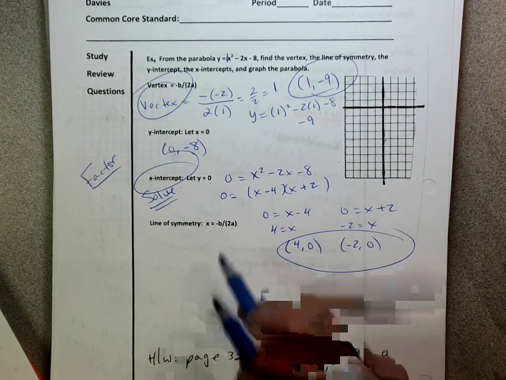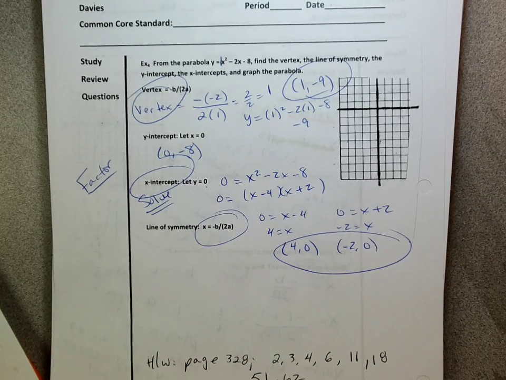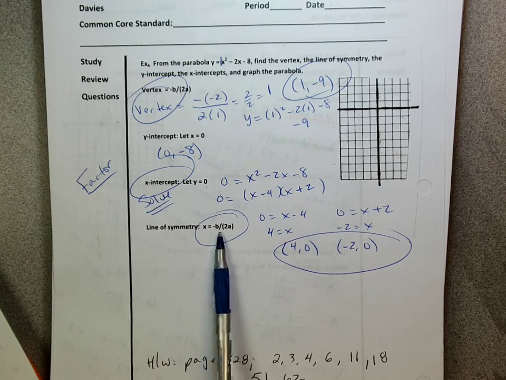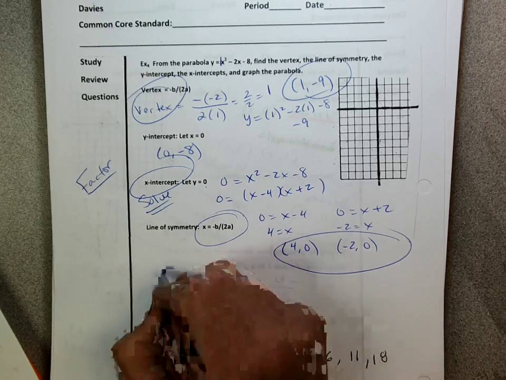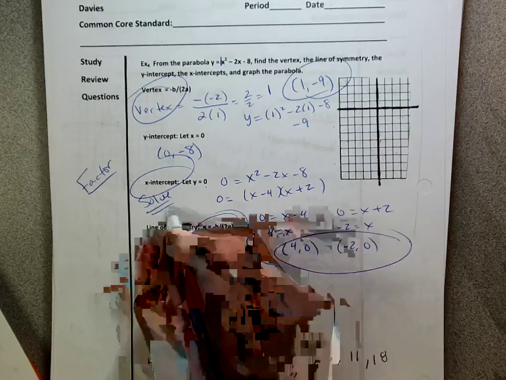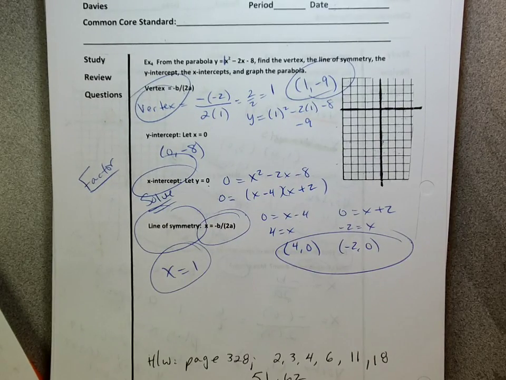Now the line of symmetry, I don't need to do all this work because, for the 15th time, the line of symmetry is always the x value of your vertex. There it is. So it's just x equals 1 is my line of symmetry. Okay, now we can graph it.